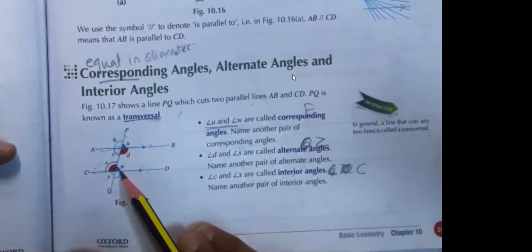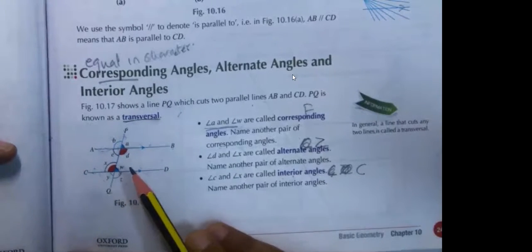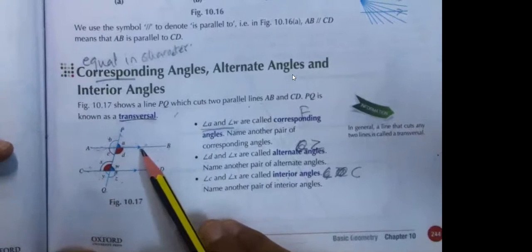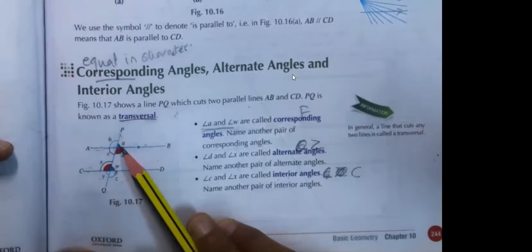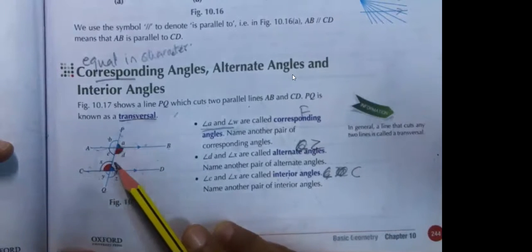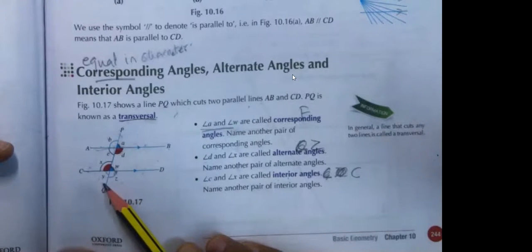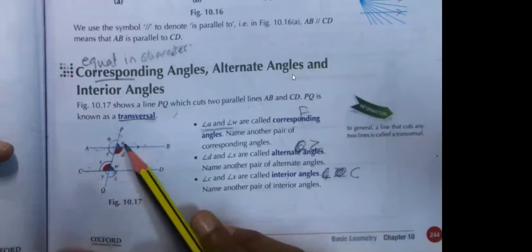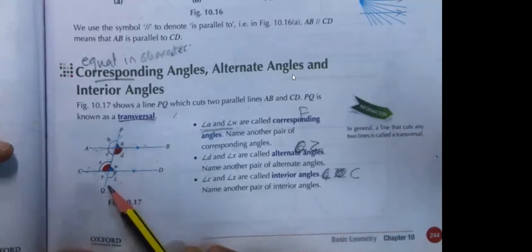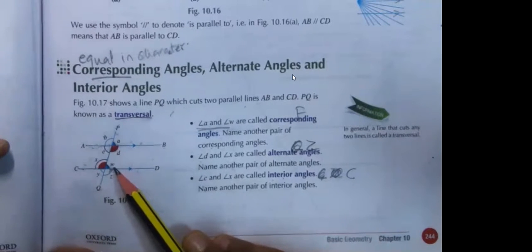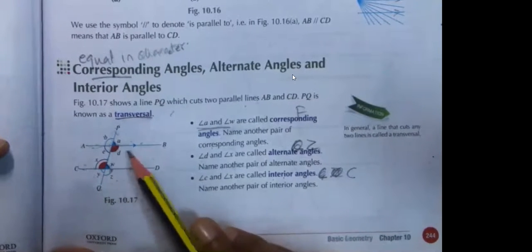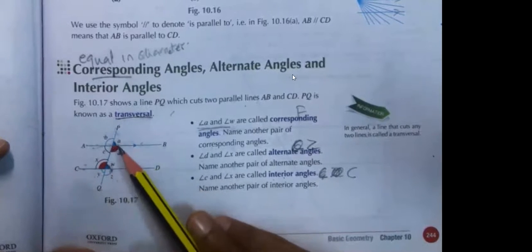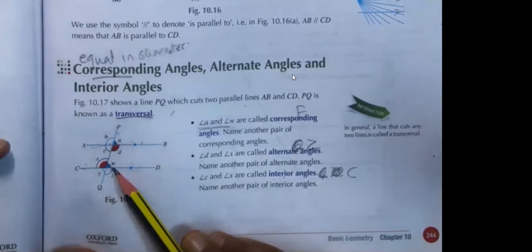Meaning they are on the same side when the transversal cuts the two parallel lines. Both are at the top of the parallel lines with the same transversal. They are angles made by each of the parallel lines with the transversal, on the same side. So A and W are corresponding angles.